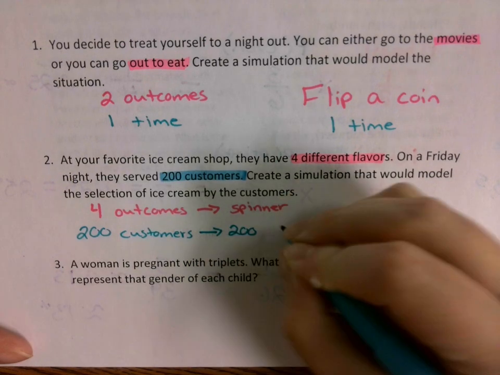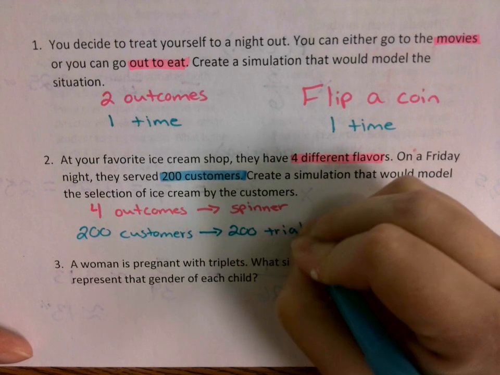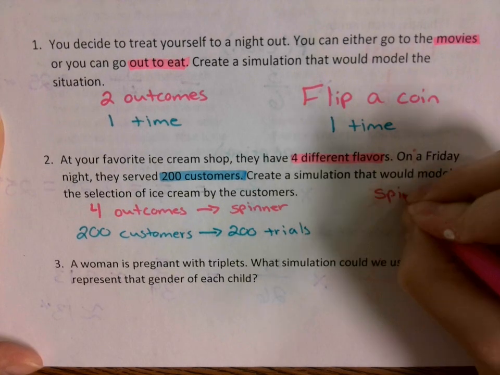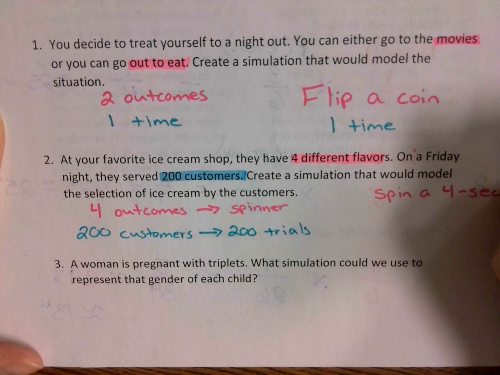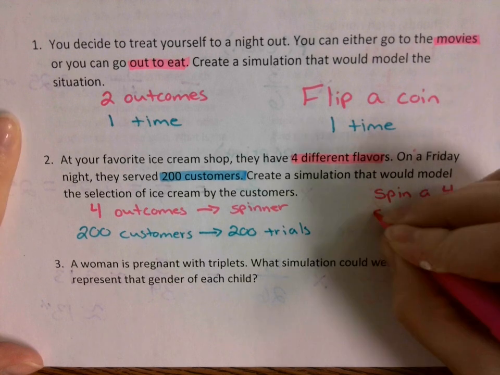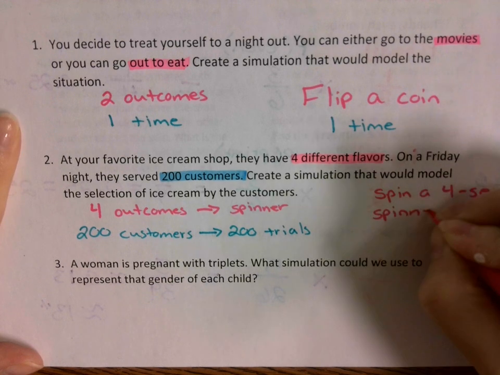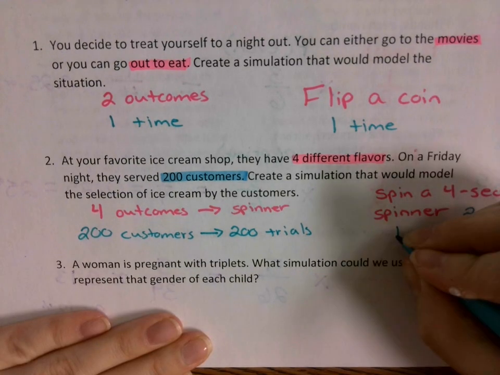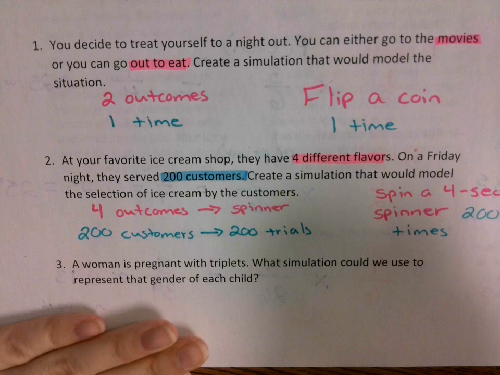Okay, so we're going to spin a 4-section spinner 200 times.